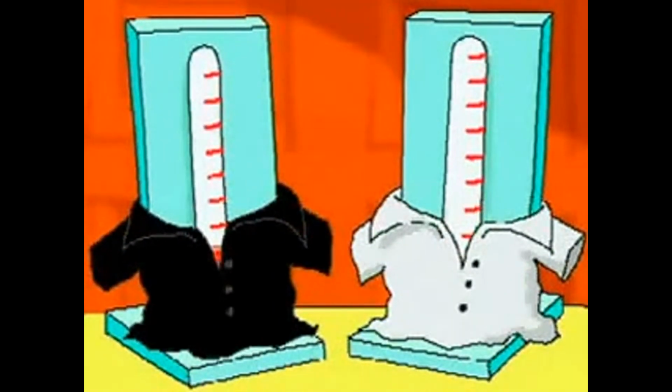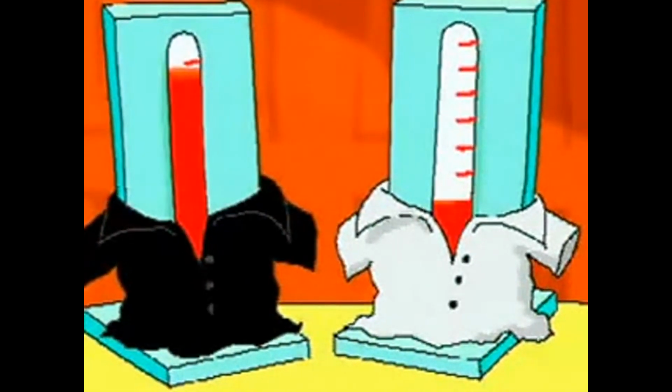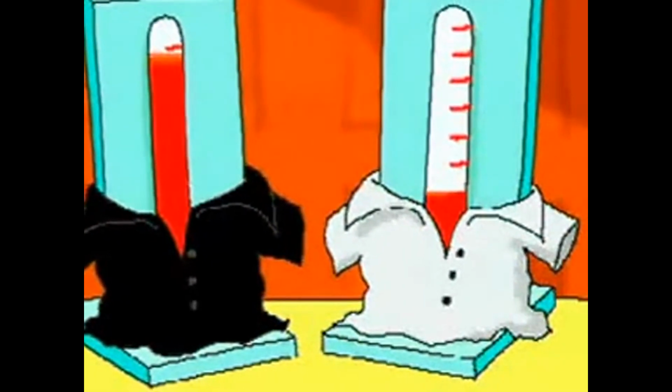Hey, the temperature's going up. Now, do you know why? Because the sun lamp is very hot. Well, that's right. But look, the thermometer with the black shirt is heating up faster.